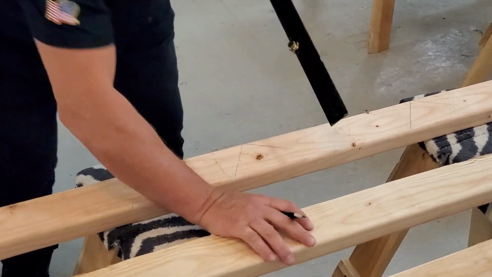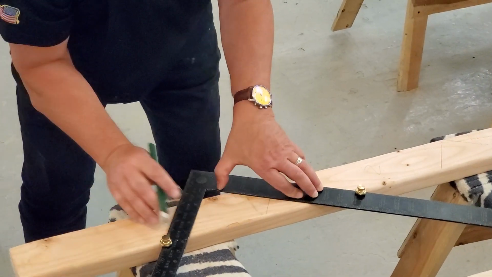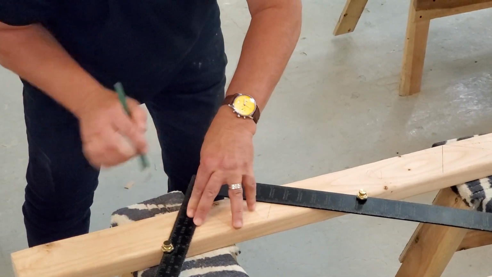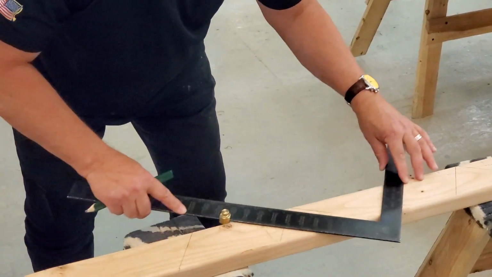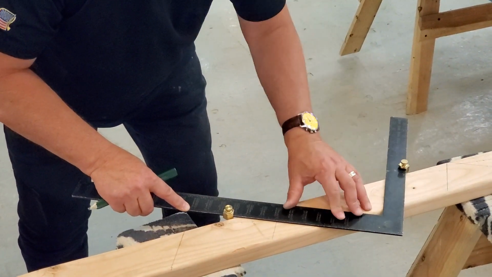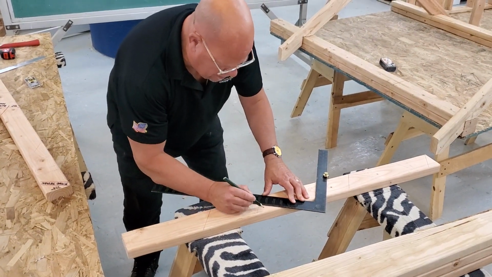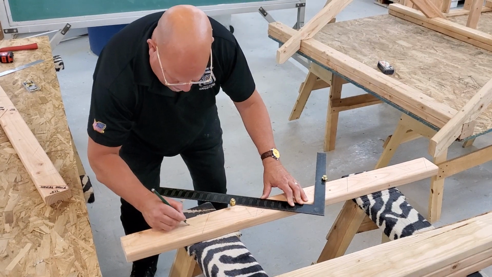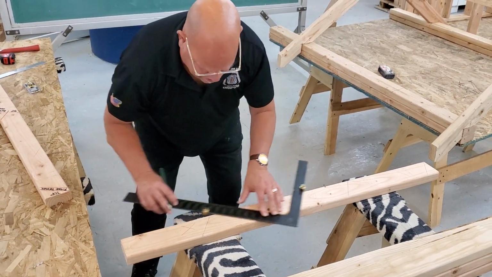I flip my square, come this way, and mark my tail. I go back to the original position. I go to my mark. There's my 2 inches. My blade is 2 inches wide, so I can't mess up. This is my bird's mouth. This is my tail. This is leaving us.